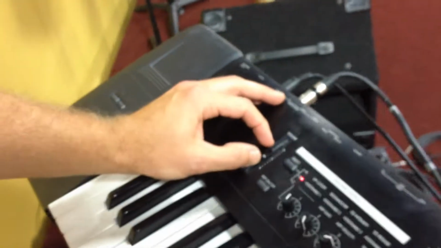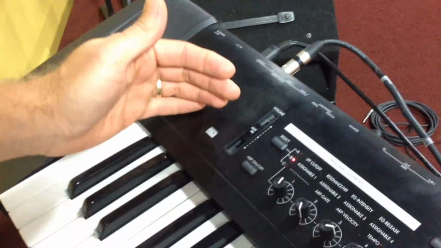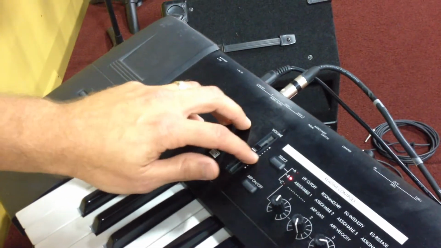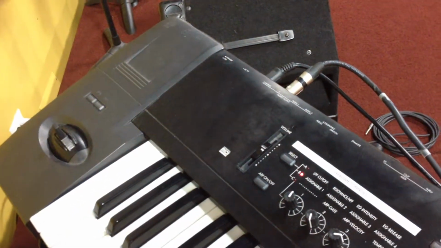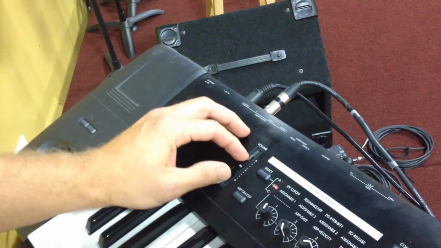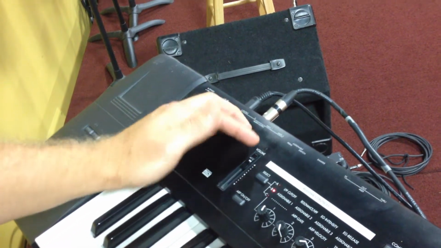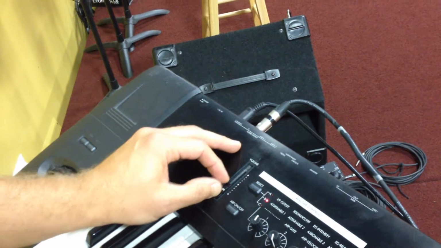Over here is the volume, and generally speaking, you want to start with that at about halfway, at the 50% level. That'll give enough signal to the board for them to be able to go up and down. It's not going to be great if it's all the way up, and if it's too low, they're going to have trouble working with it.